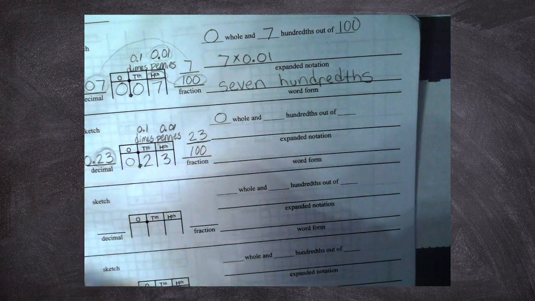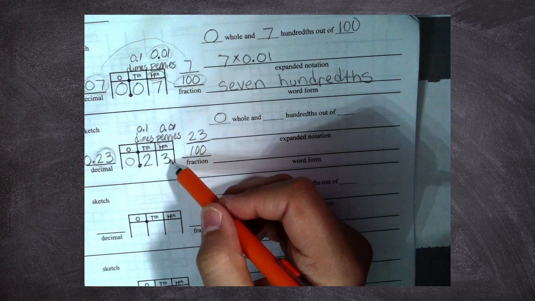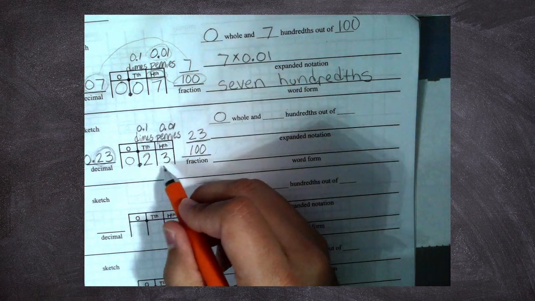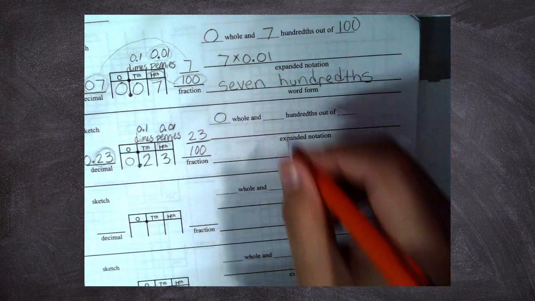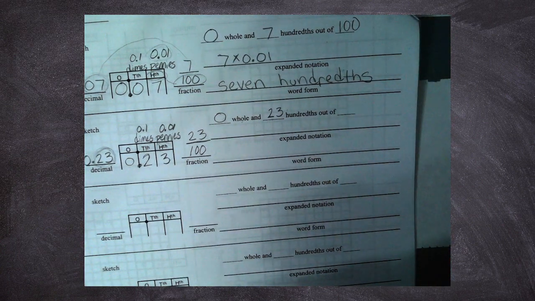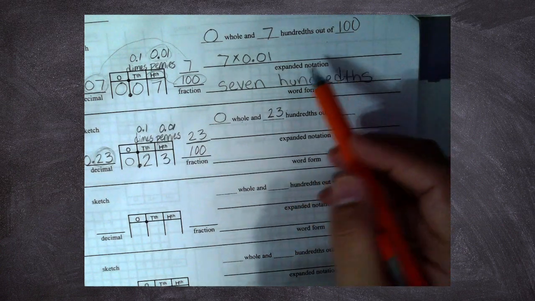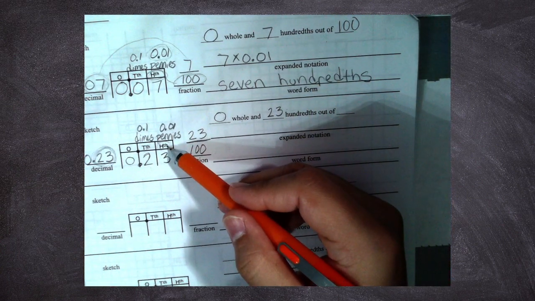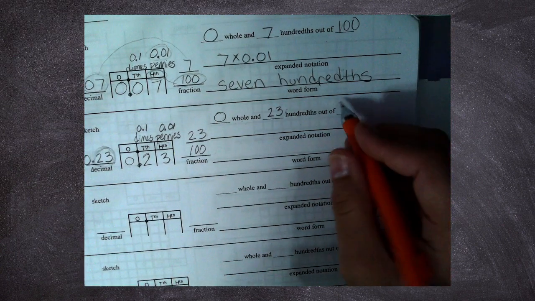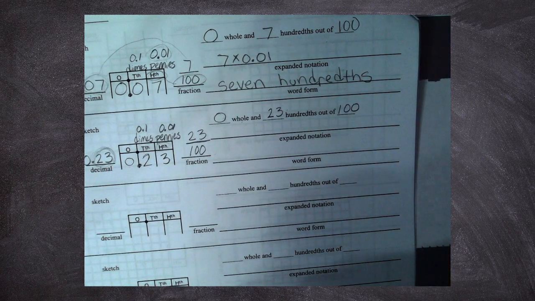If I count all the little teeny tiny squares, I shaded in not just 3, not just 20, but 23. 23 hundredths out of, since we're dealing with hundredths, since I can see my model and it's cut into 100 pieces, it would be out of 100.